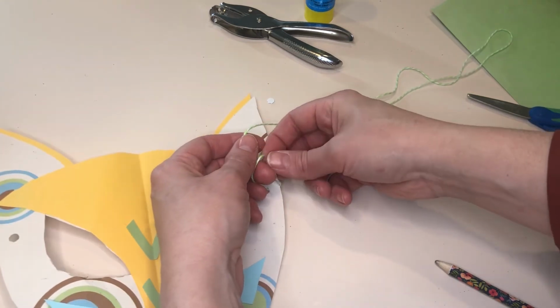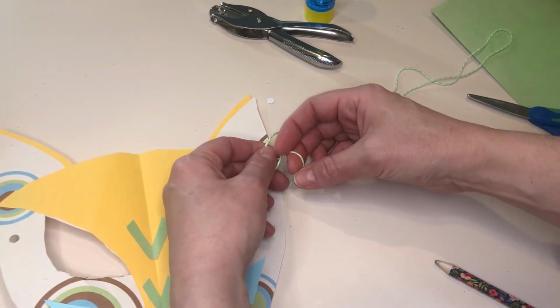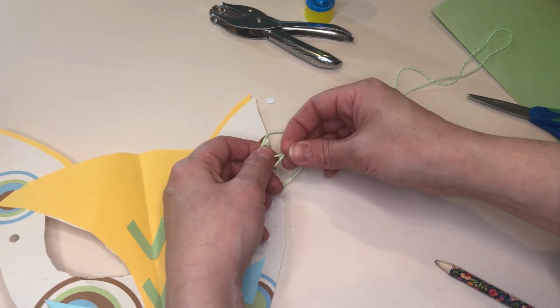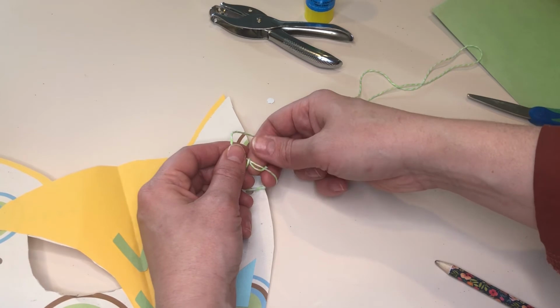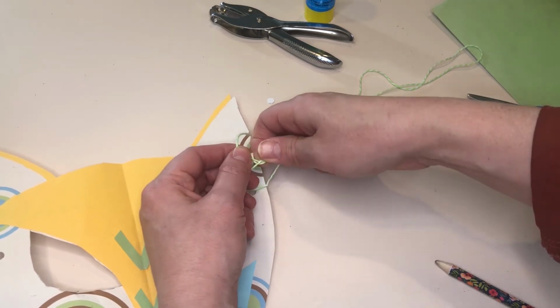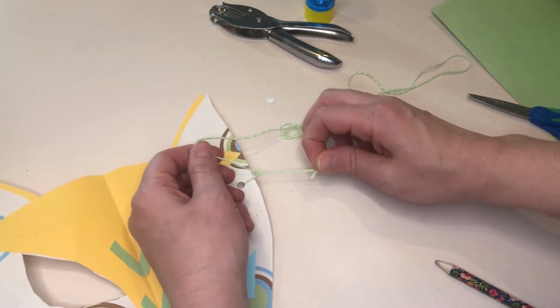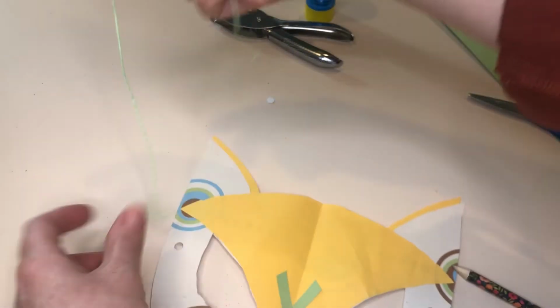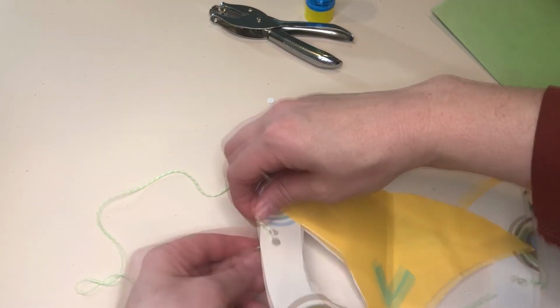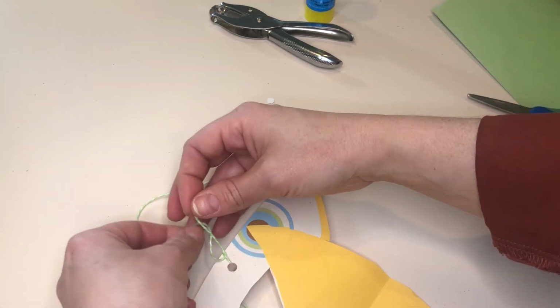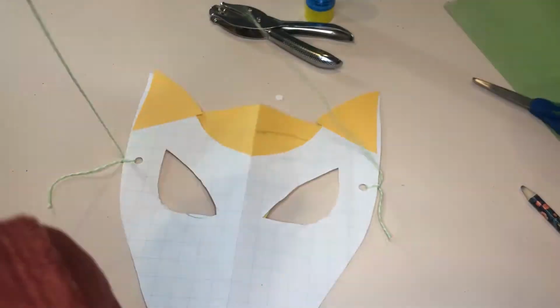And if your hole is smaller, you could probably just knot it to keep it from coming through. Mine with the hole punch is too big with this thin string, so it depends on what string you have and how big a hole you have, if that will work. And I think I'm just going to attach the other side here, and then I'll just cut the string in half so that then I can tie it on. So there you go. This is what my coyote mask looks like.